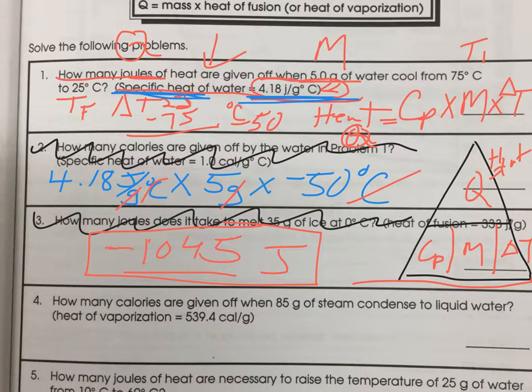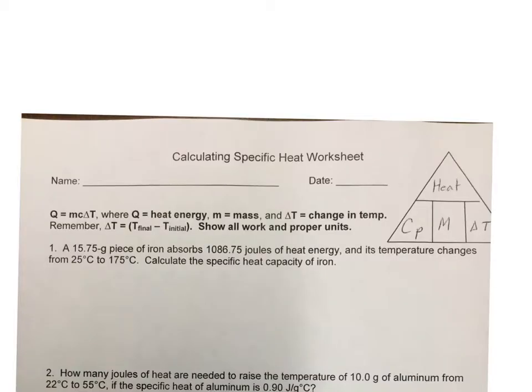Miss, if they only give you joules, is that... Where's my other slide? Assignment. Joules is heat. Okay, so now let's look at your page. Look at number 1. What is it that they're giving you? Grams. And so grams is? Mass. It's my mass. Very good.